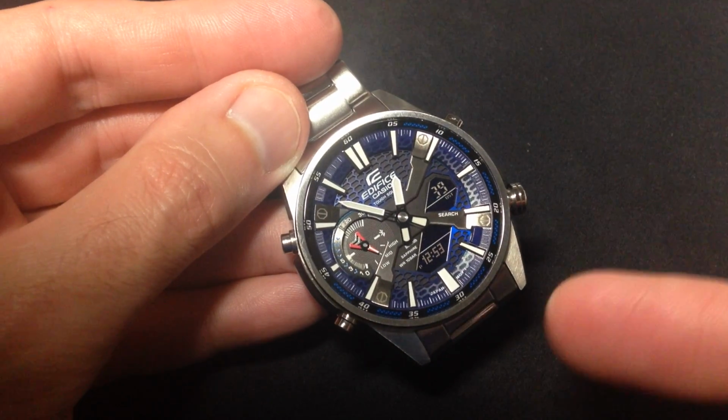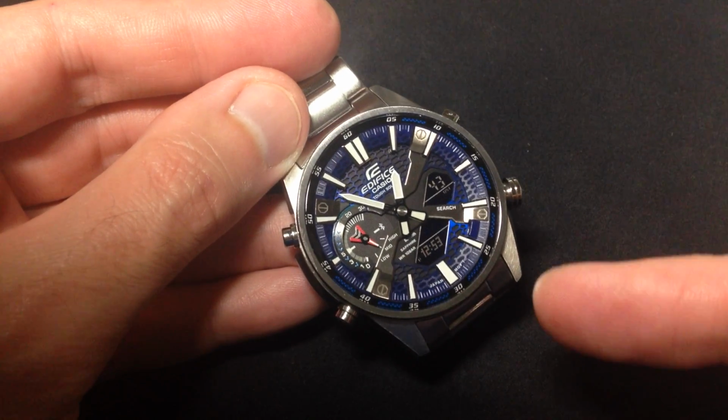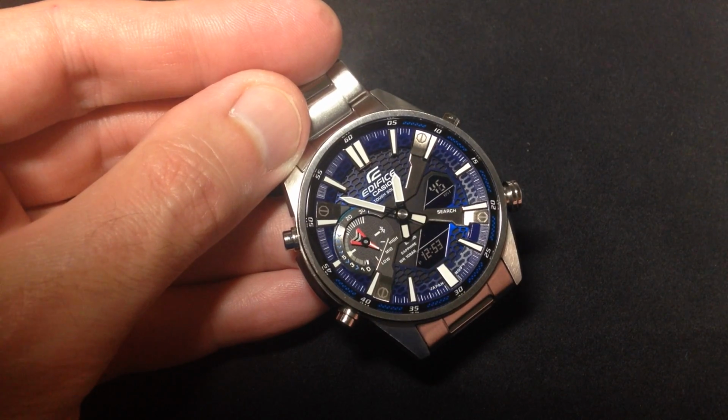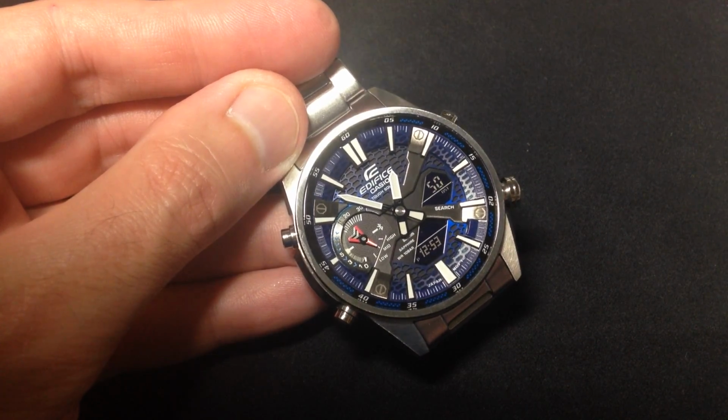Simple stuff. You can do it on the watch, or you can set your world time value on the cell phone. That's the nice thing about this watch, is if you're a cell phone person, you can do your settings on the cell phone. If you're not a cell phone person, you don't have to use it at all to be able to use this watch.